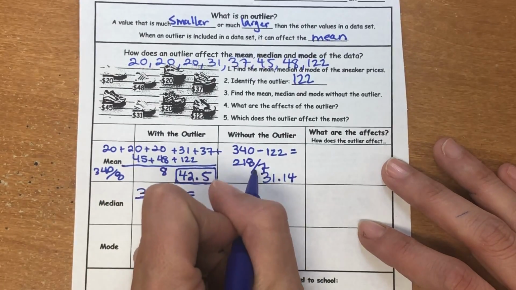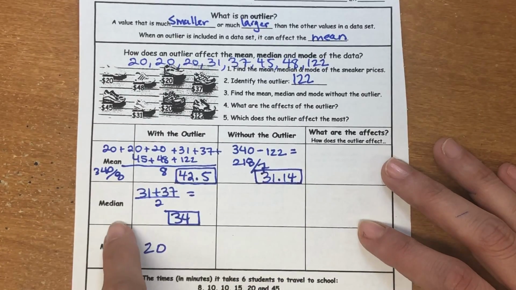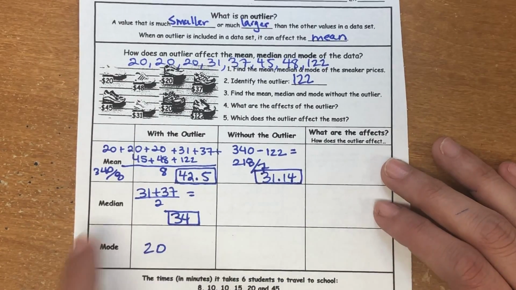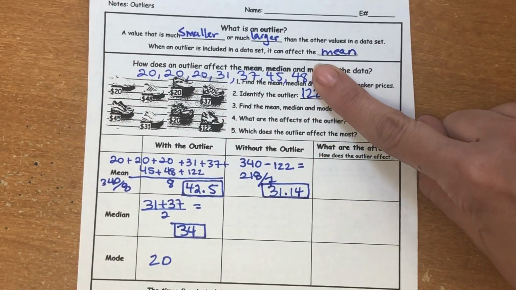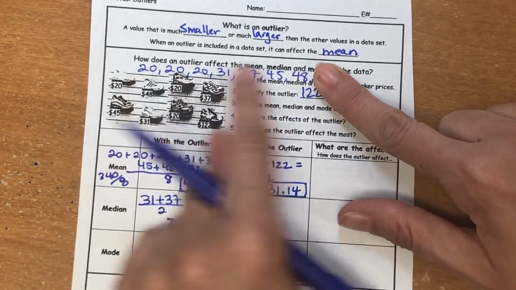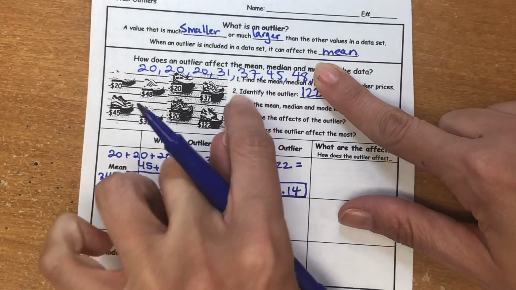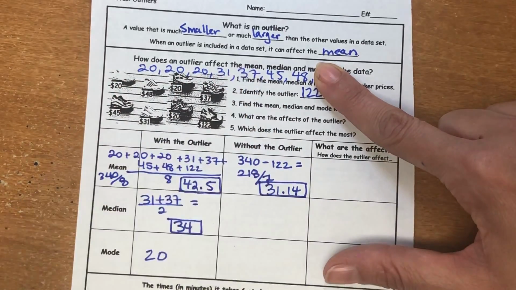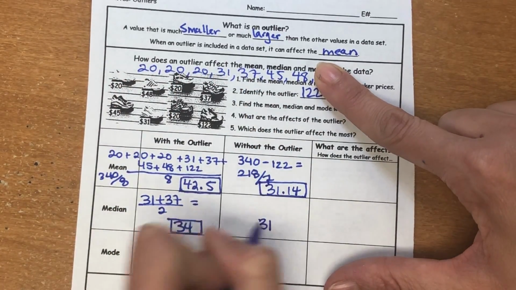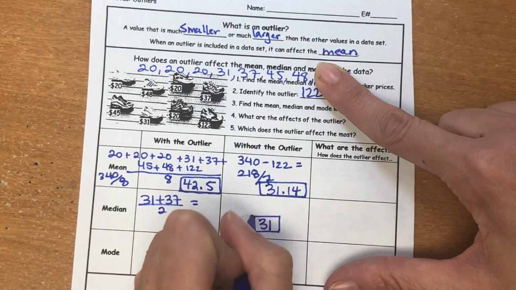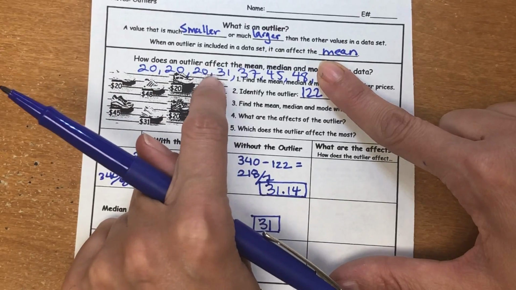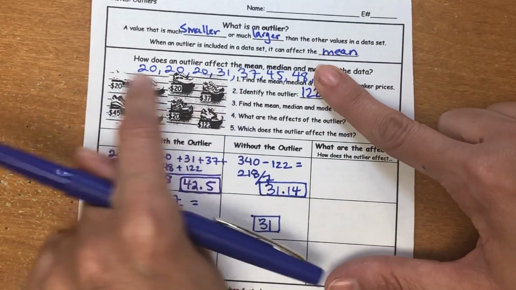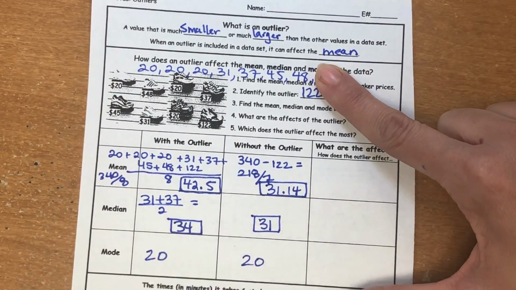Then I'm going to find the median without the outlier. Going back to my order from least to greatest, if I take out the outlier, I had 8 numbers, now I have 7. So if I have 7 numbers, I'm only going to have 1 in the middle, and that's going to be 31. So 31 is my median. And then my mode, if I take out the outlier, it's still going to be 20.